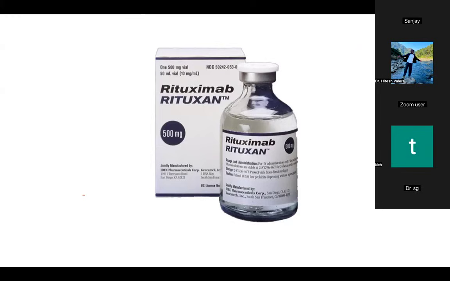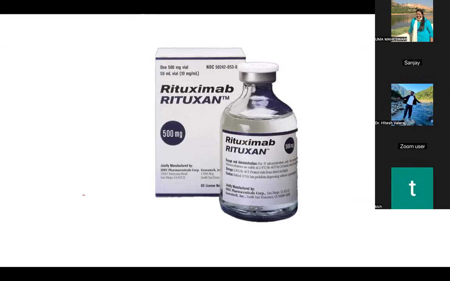Now coming to rituximab, it is given as IV infusion. The infusion protocol is 50 milligram per hour for the first 30 minutes. And then every 30 minutes, if tolerating, you increase it by 50 milligram per hour, maximum of 400 milligram per hour. Subsequent infusions, you can give it 100 milligram per hour for every 30 minutes and increase it every 30 minutes if tolerating, maximum of 400 milligram per hour.